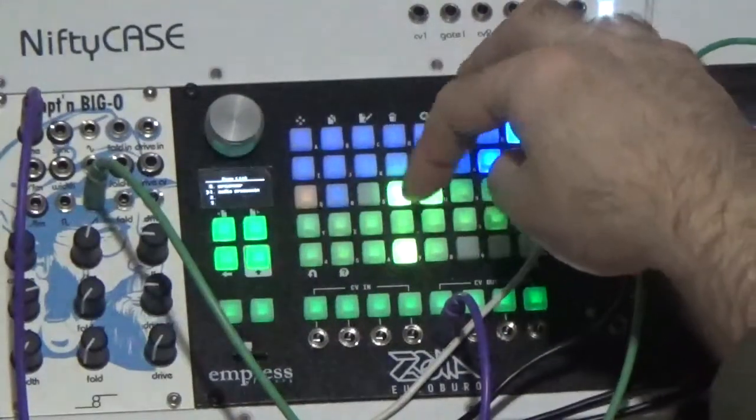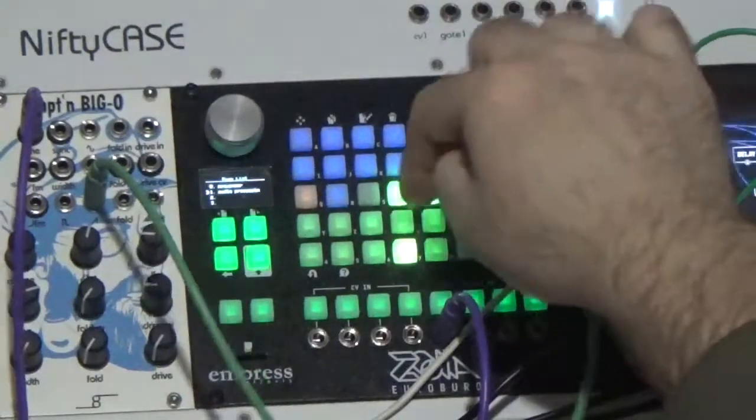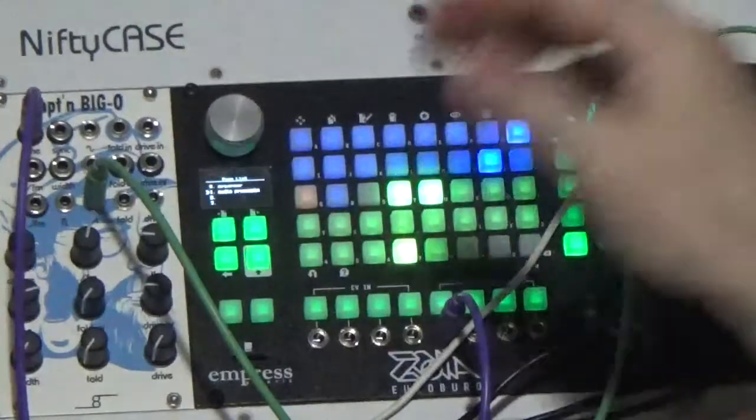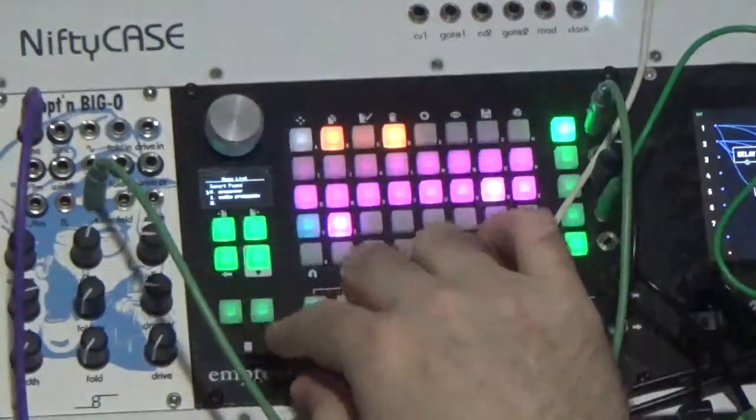So it would be very useful to have an extra CV input there to get things to work as a recordable sequencer.